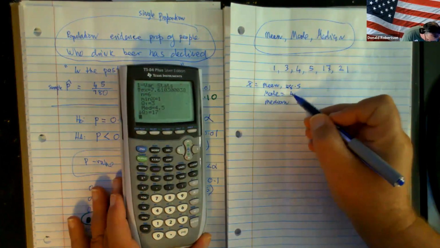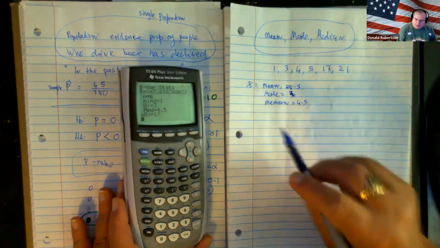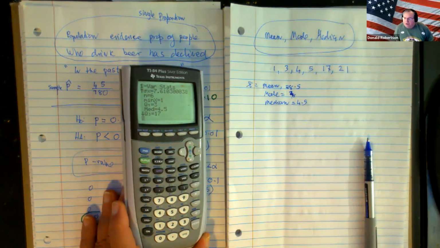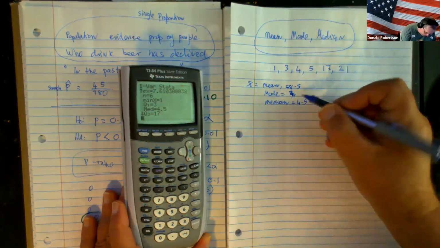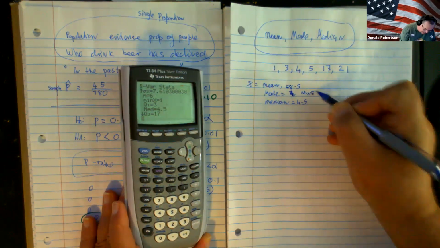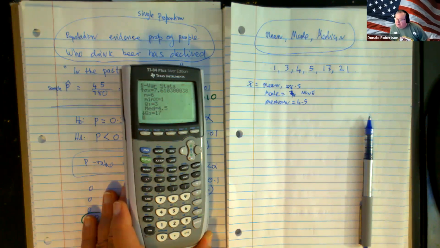I'll put it there, 4.5. The calculator will never tell you the mode. Isn't the mode the most popular answer? Now, in this case, would you agree that there is no mode? Right. There's only one of each number. But for argument's sake, can you pretend that there were 3 5s? If there was, the mode would be 5, right? And that's mean, mode, and median.